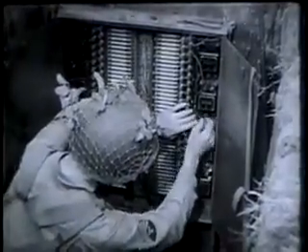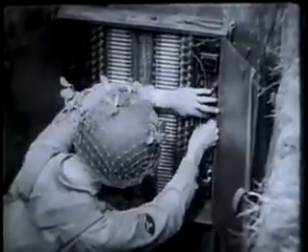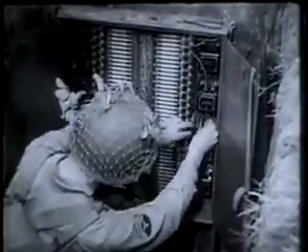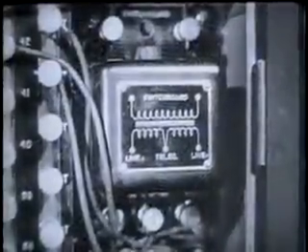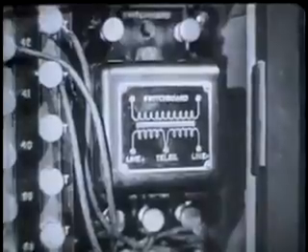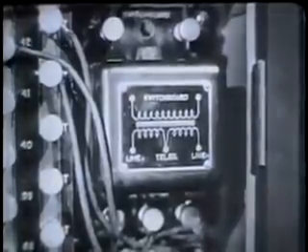Because simplex and phantom circuits increase the telephone and telegraph capacity of existing lines, the proper use of repeating coils eliminates the trouble, danger, and time of laying miles of extra wire.